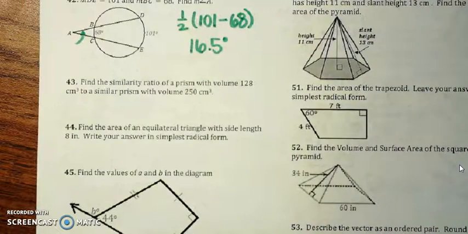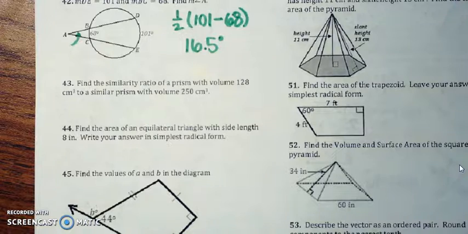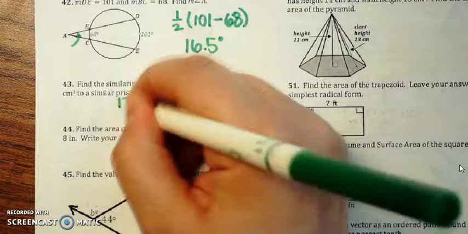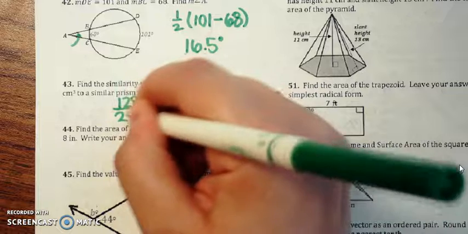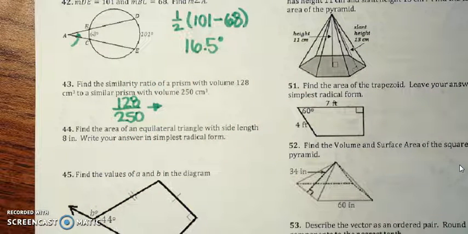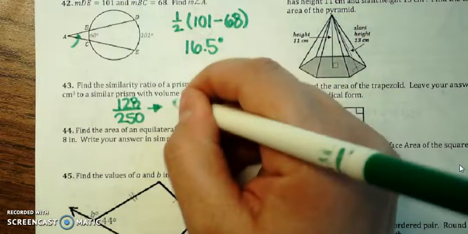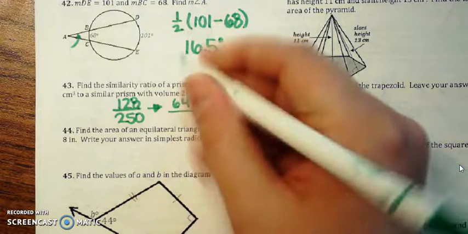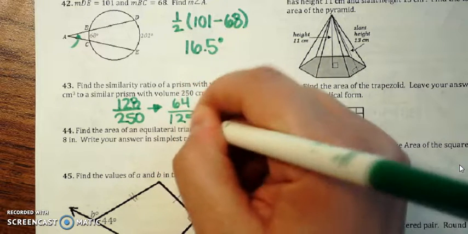Okay. Similarity ratio of prism with volume 128 to prism with volume 250. Okay, so these are the two volumes. The first thing I'm going to do really quick here is reduce this fraction if I can. So 128 over 250, I'm not doing anything besides reducing this fraction. Both of these numbers are divisible by 2.